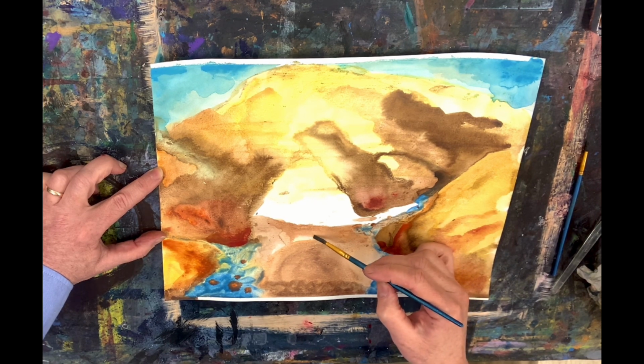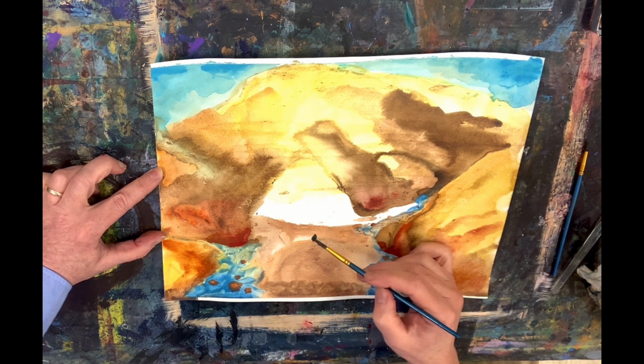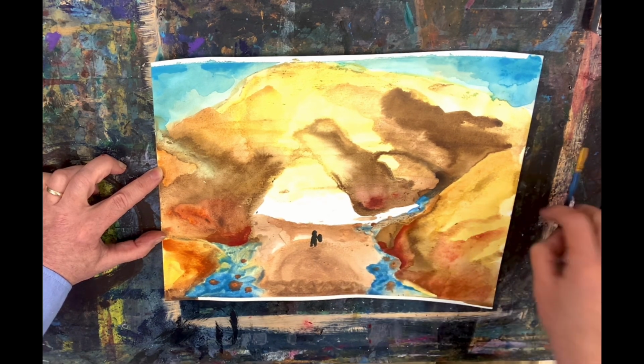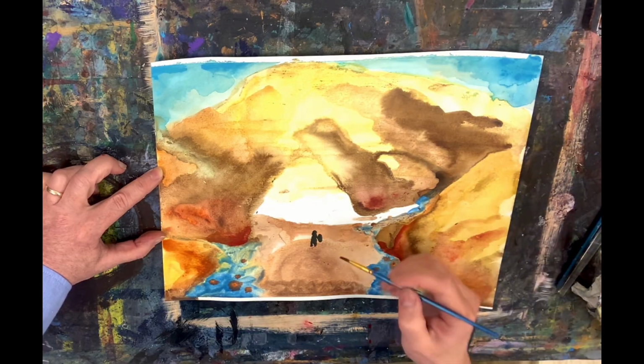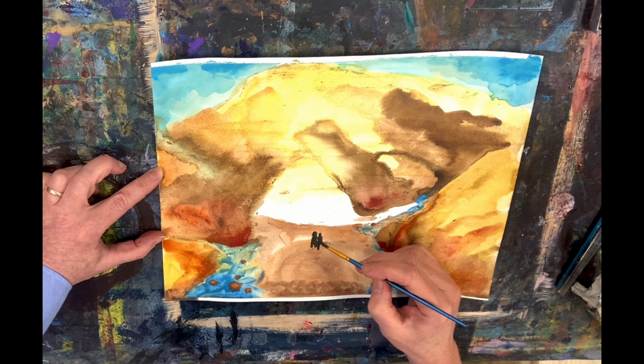Okay, now I'm going to bring some figures onto this rock, I guess it is. And I'm not using black. This is using blue, purple, and green and red perhaps, just to get a dark blend going. I'm not going to use black.